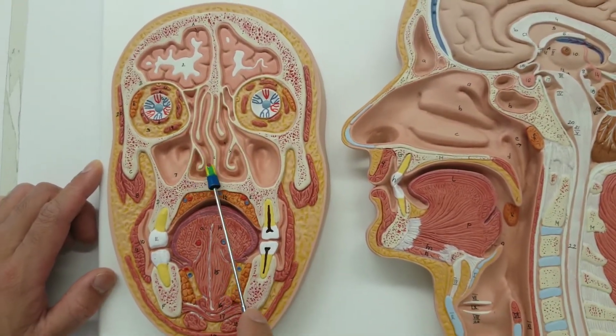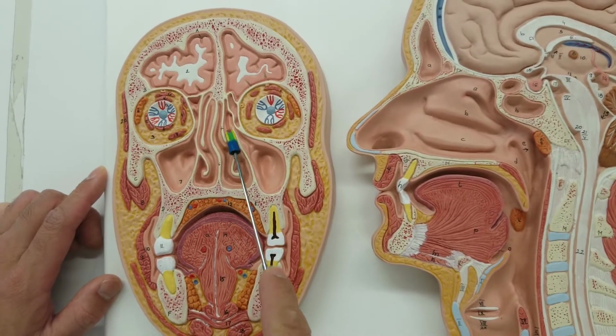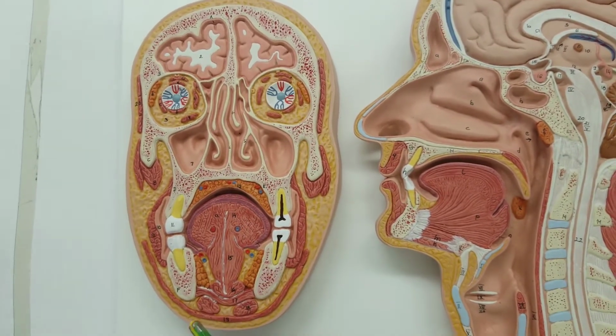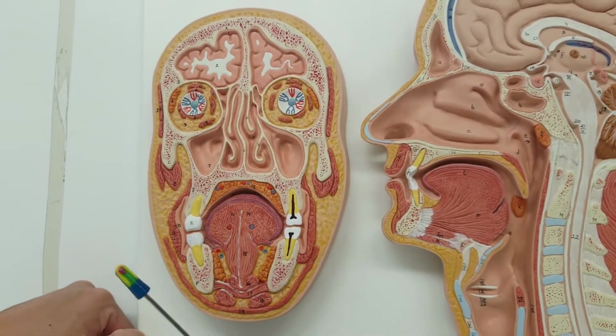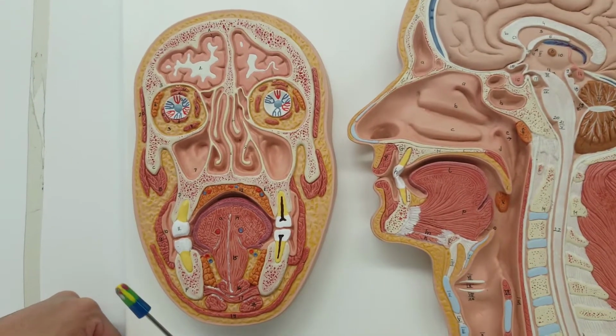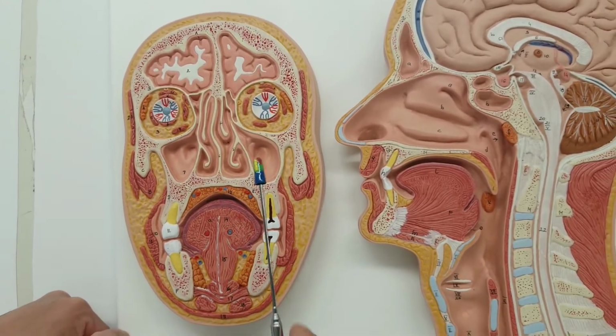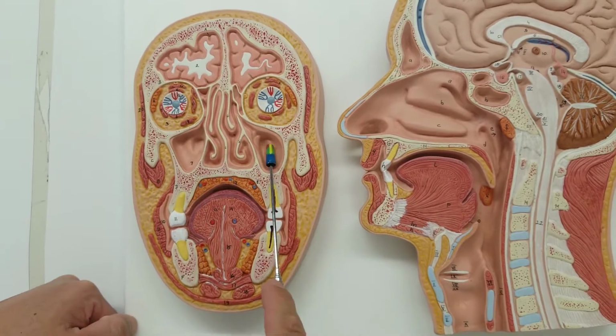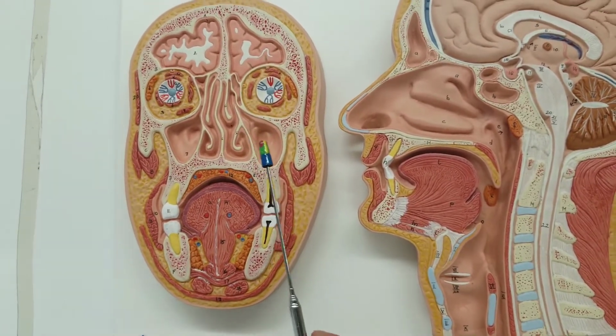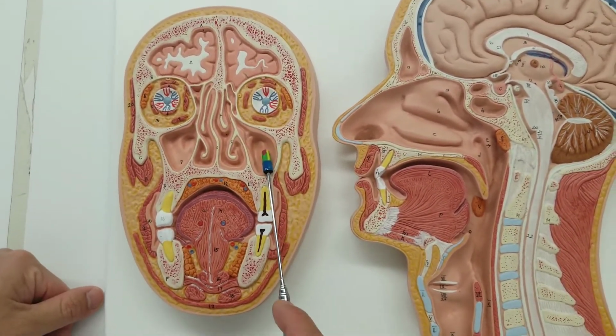But these are to increase surface area as you breathe in, help humidify, condition, and filter air. There it is. I have some sinuses here. These are maxillary sinuses because they're just inferior to your eyes.